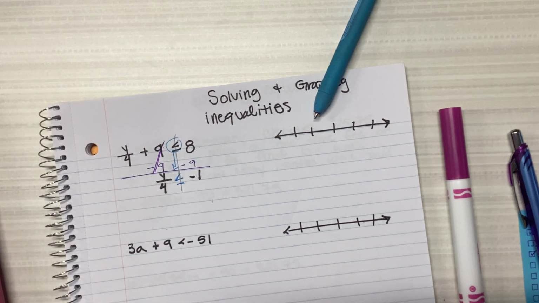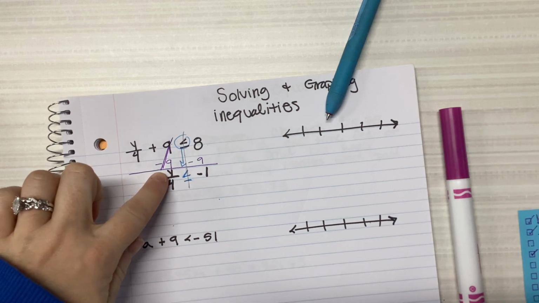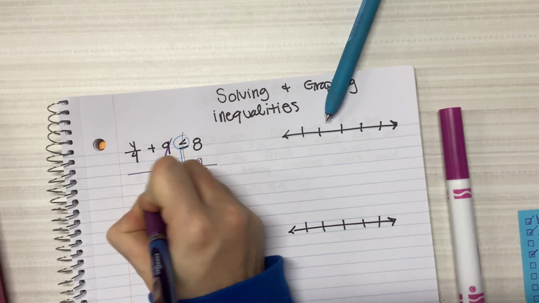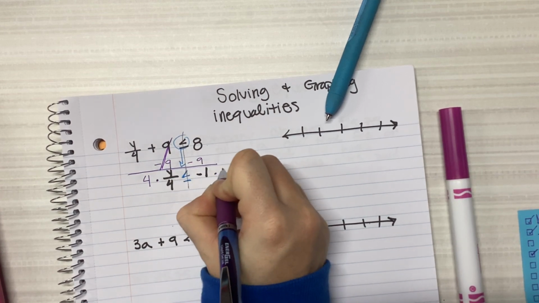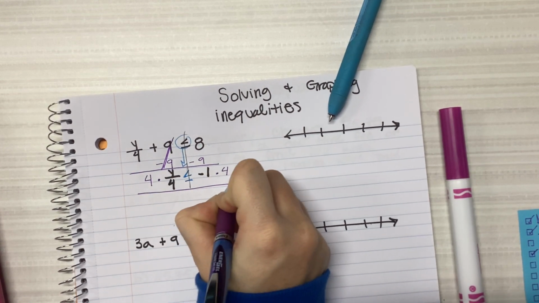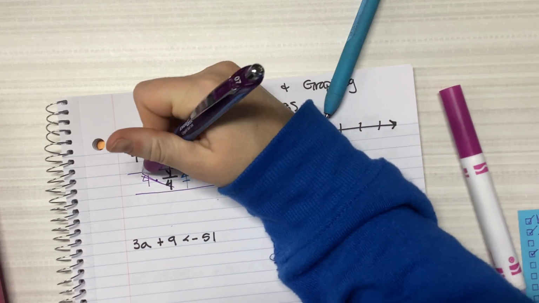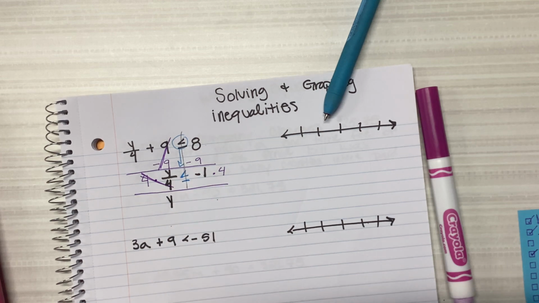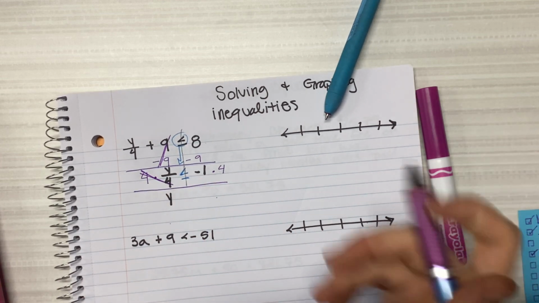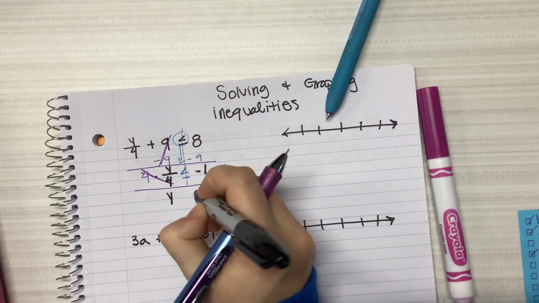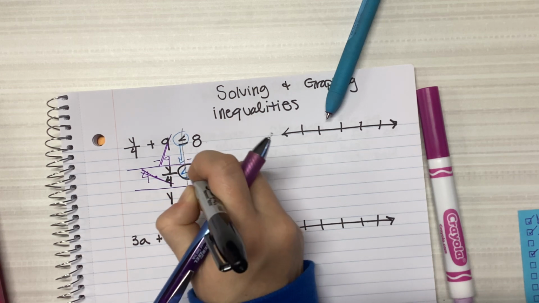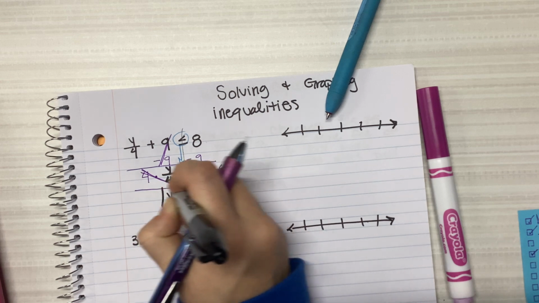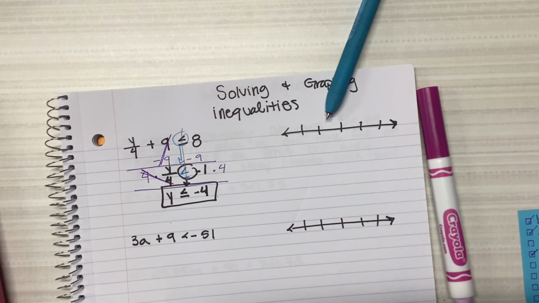Then I need to get rid of the coefficient. This is y divided by 4. The opposite of dividing is multiplying, so I'm going to do times 4 on both sides. So the 4s cancel each other out. I'm left with y. Negative 1 times 4 is negative 4. I'm going to bring my symbol straight down. So y is less than or equal to negative 4.